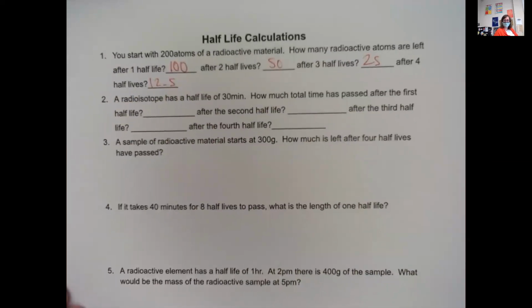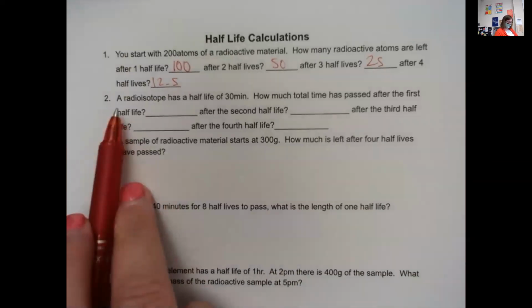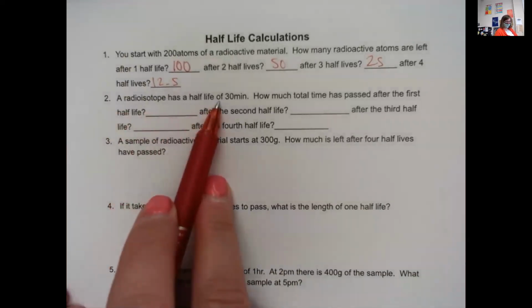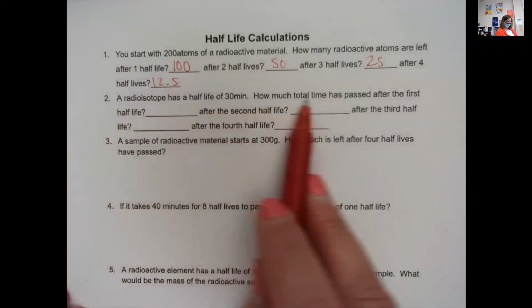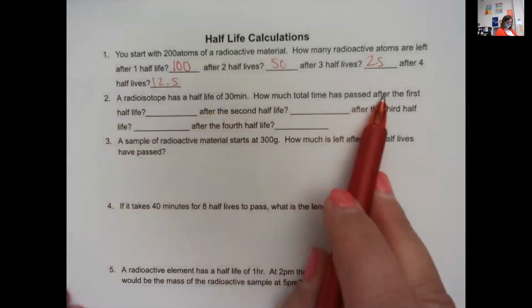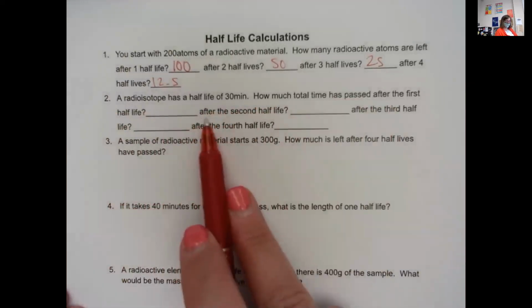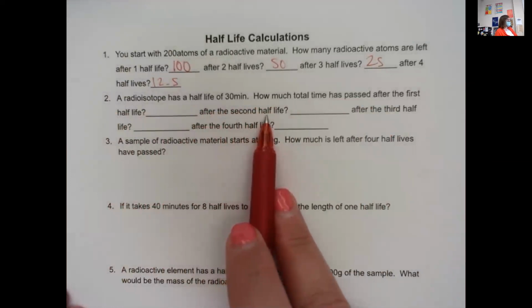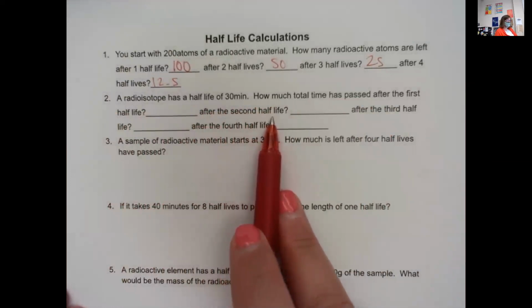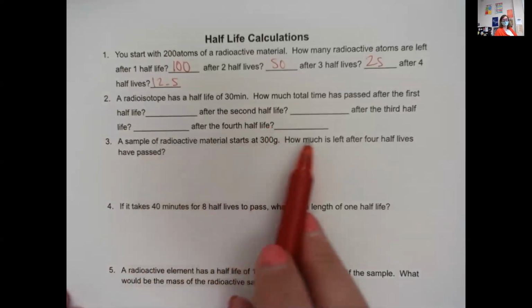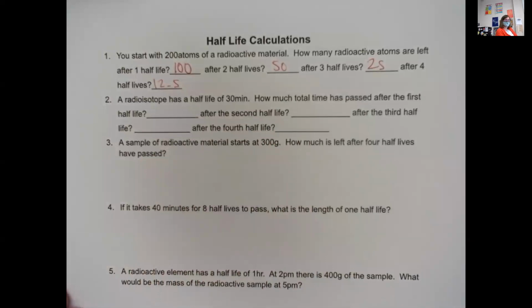Number 2 is talking about length of half-lives. It says a radioisotope has a half-life of 30 minutes. How much total time has passed after the first half-life? How much total time after the second half-life? I don't want you to say it, I want you to write it down. After the third half-life, after the fourth half-life. So fill in as you go.